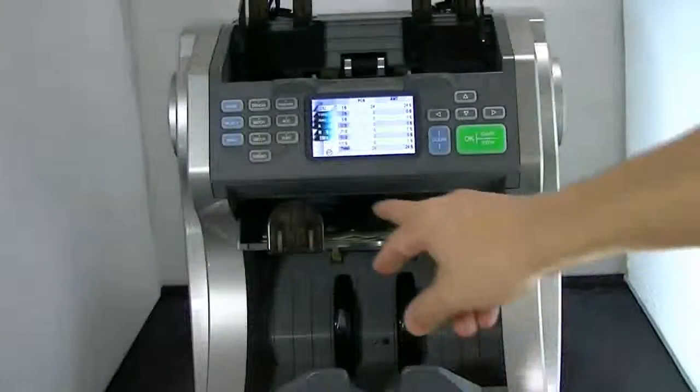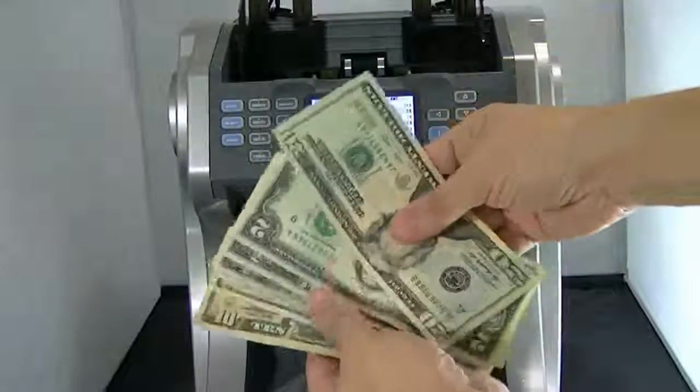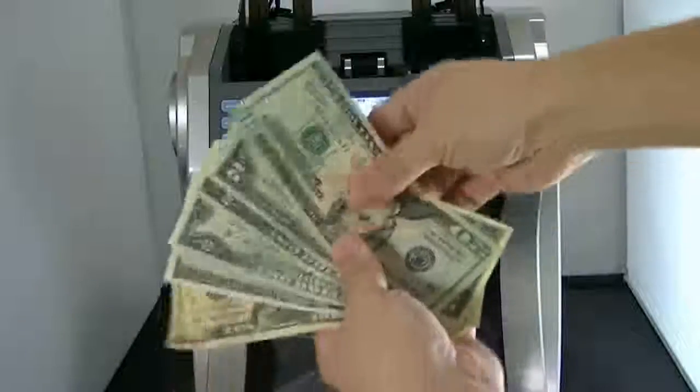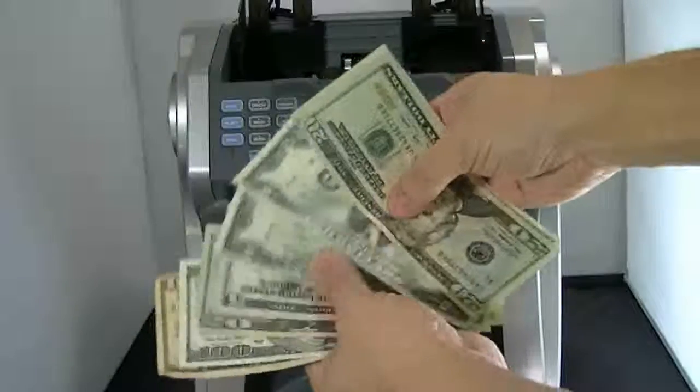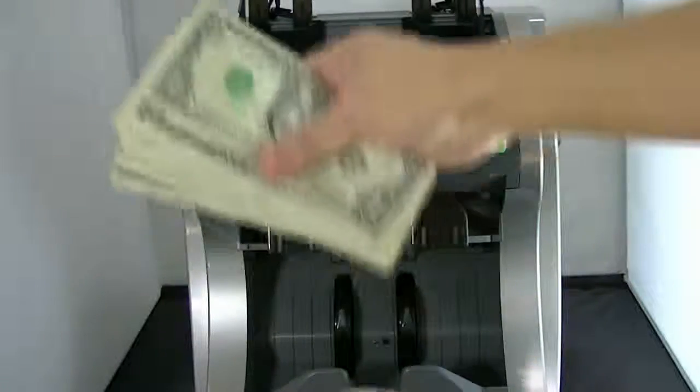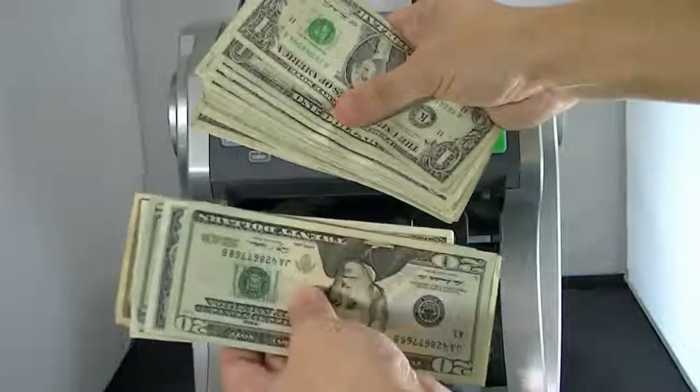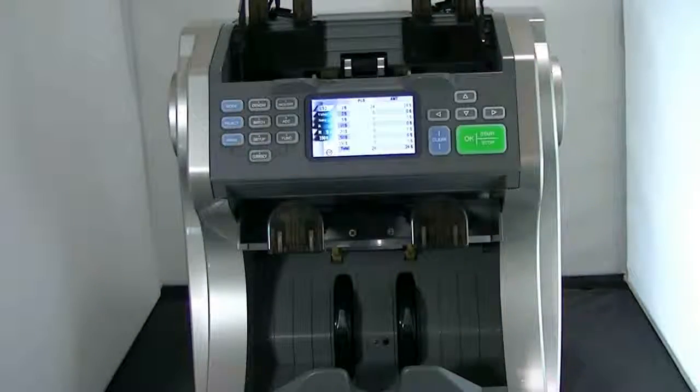And here are the different denominations. Here's all the 20s, 2s, and 100s. So as you can see, we sorted the $1 bills off from the rest of the denominations by using the auto mode, value auto. Simple as that. So this is how we use our unit to count the money.